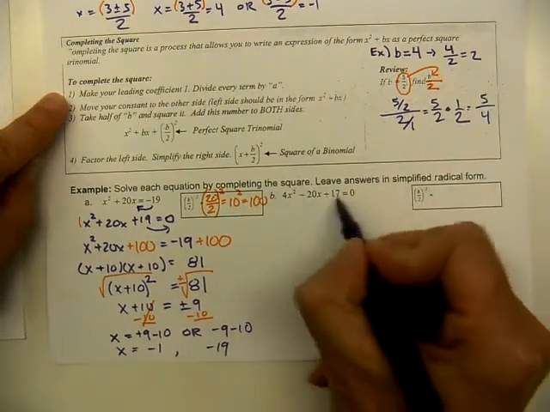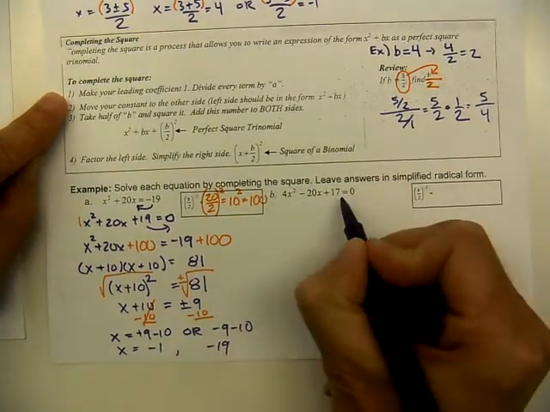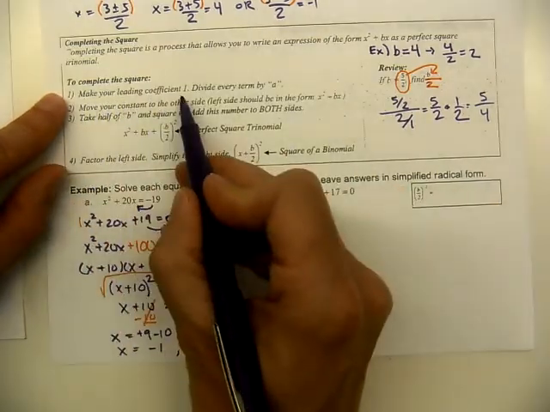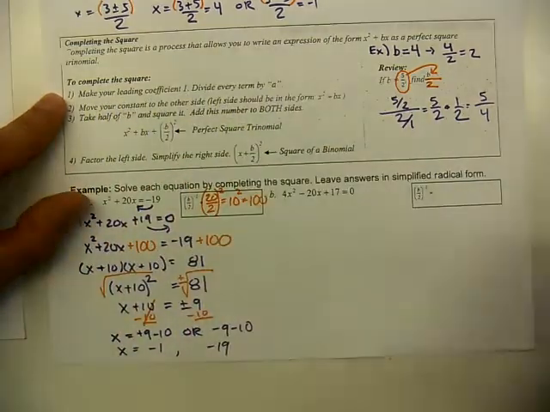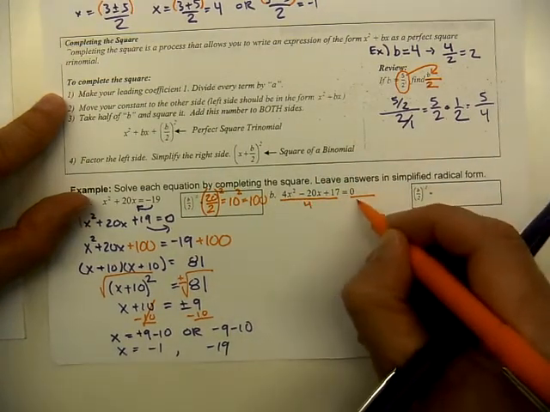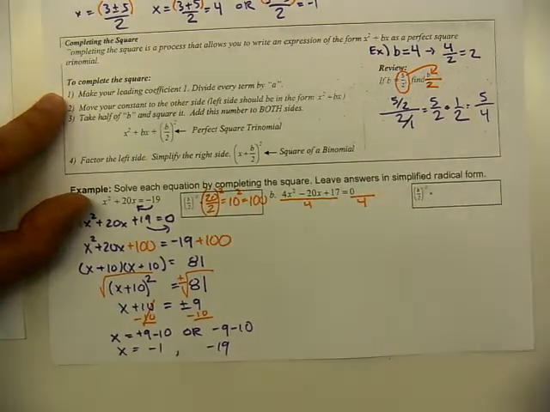You can see we have all the terms on the left-hand side, so it's that form we need, so we're good to go. Step number 1, make your leading coefficient 1. If it's not, divide every term by a. So you have to divide both the left and the right side by 4. Right? Do the same thing on both sides of the equation.